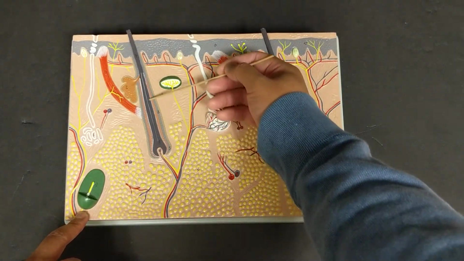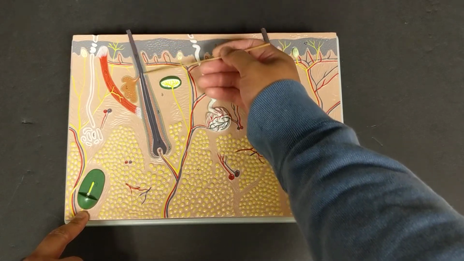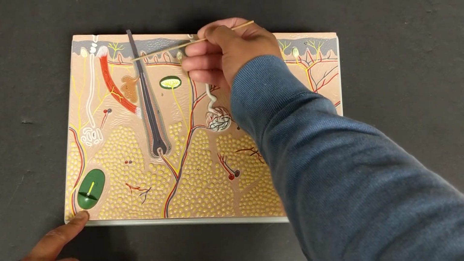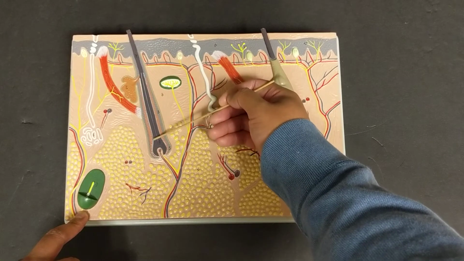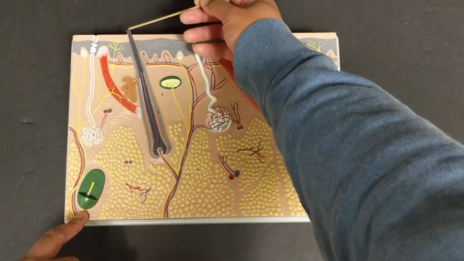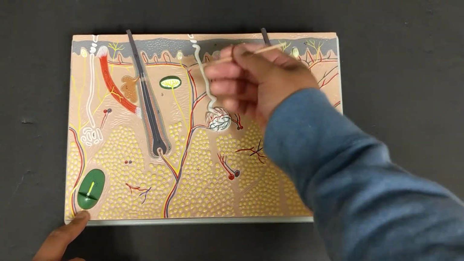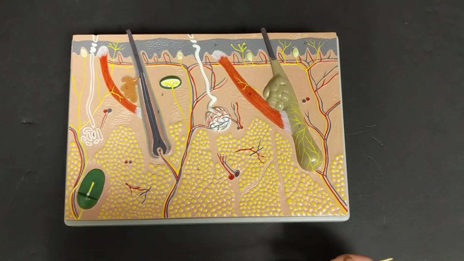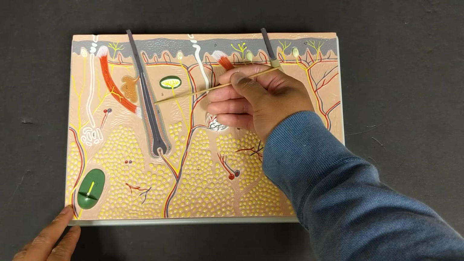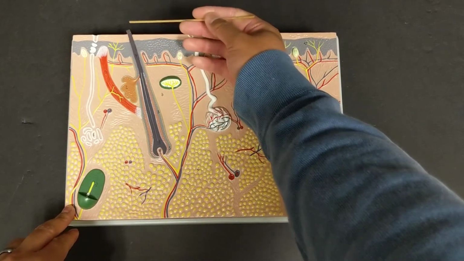But at the bottom of the hair, deep in the skin itself, this is called the hair root. But once you start to leave the skin all the way up here to the outside of the body, however long the hair might be, that's called the hair shaft. So hair follicle, hair root, hair shaft.